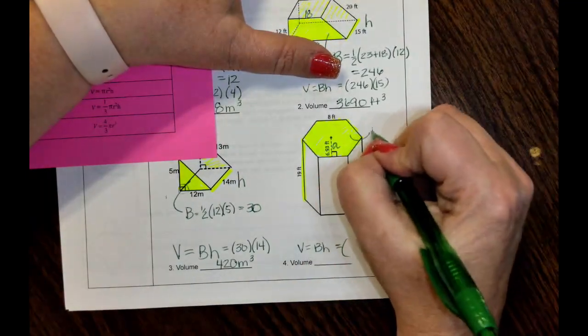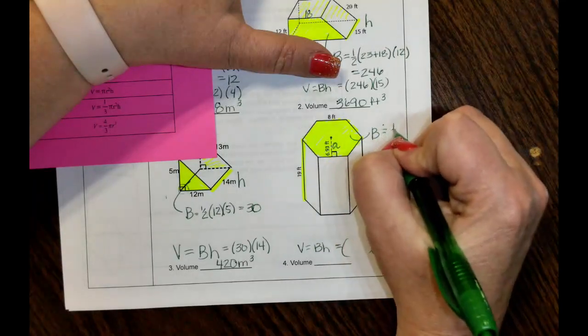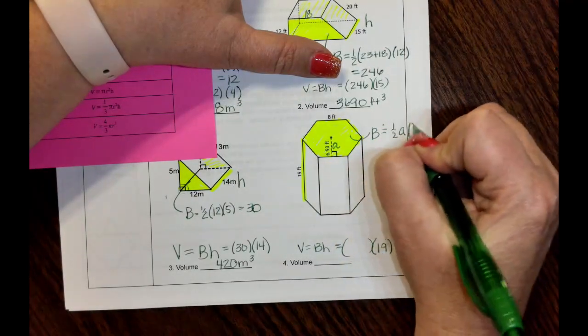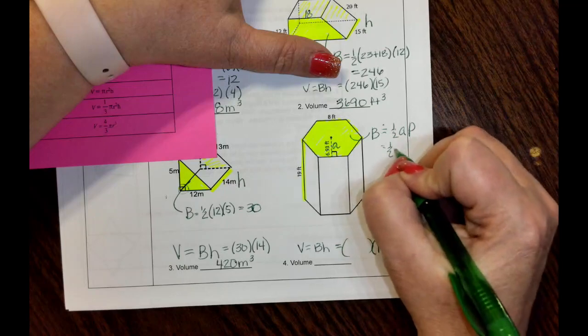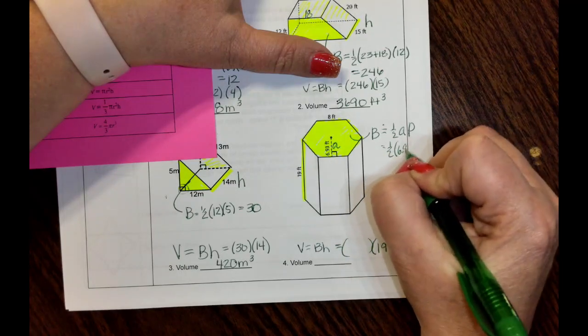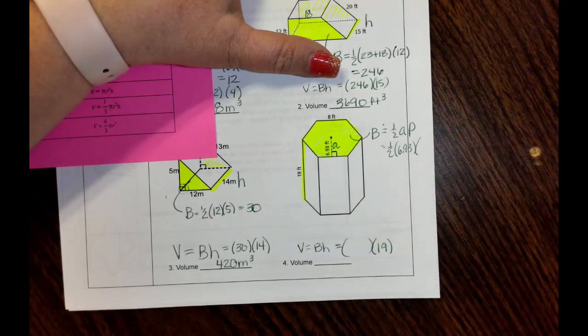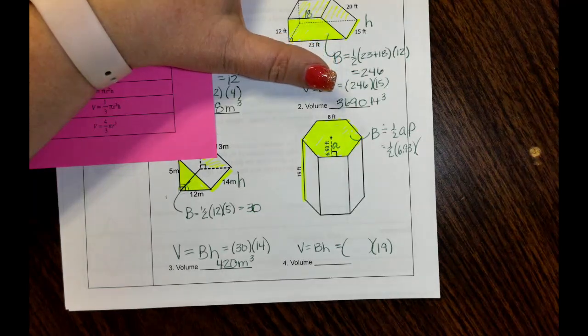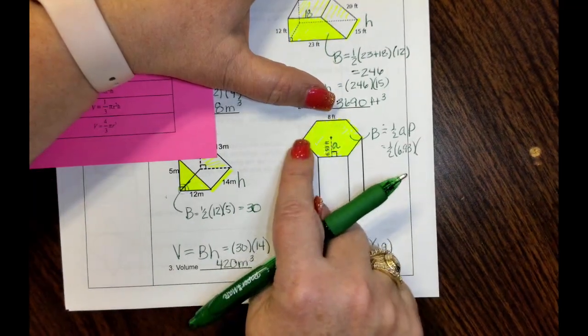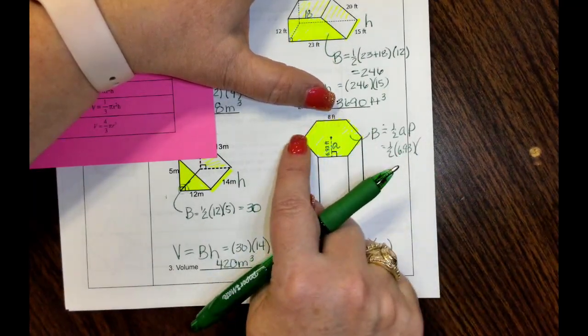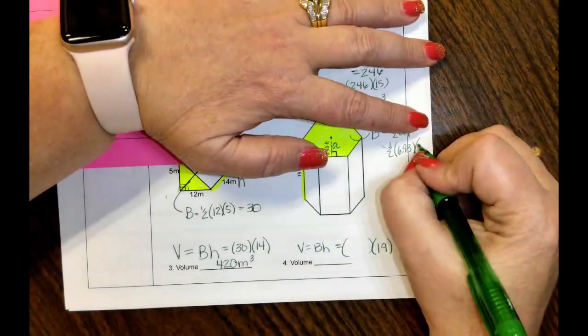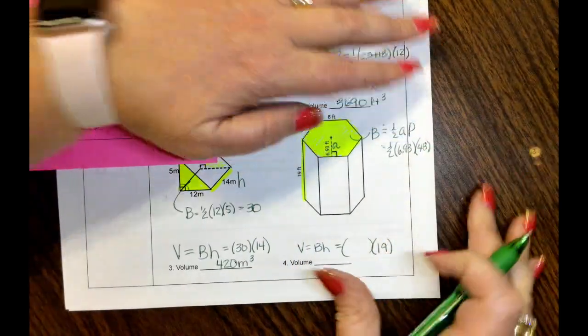So we want to find our B. It's 1/2 ap. So 1/2 times 6.93 times the perimeter. We don't have the perimeter straight out, but I do know that it's the sum of the sides. So it's 8 times 6, which is 48.